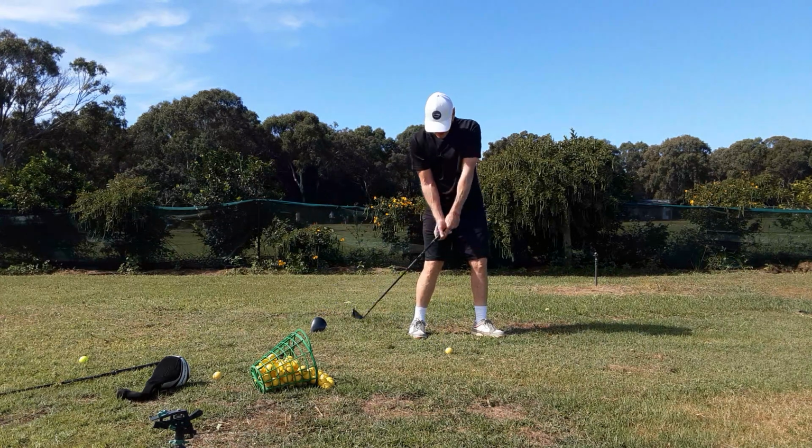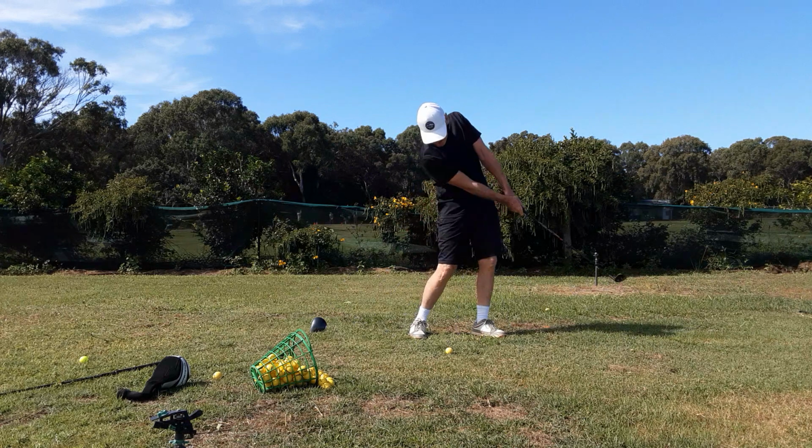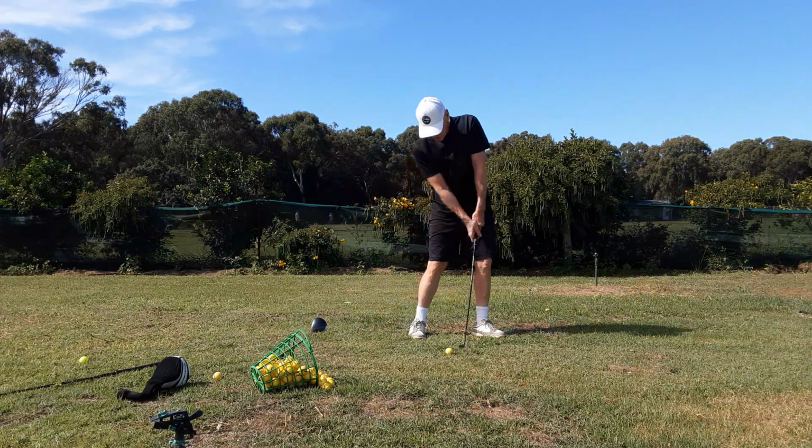And don't think about cocking the club up. Just push it back, windscreen wiper. Let the legs react. Let the legs react. Just a windscreen wiper.